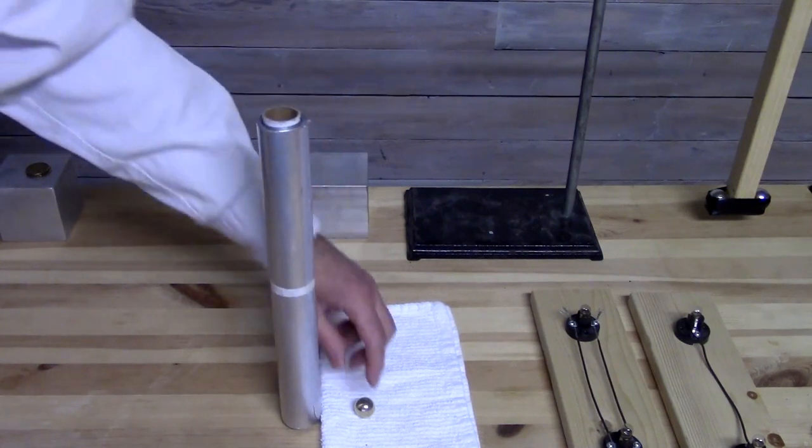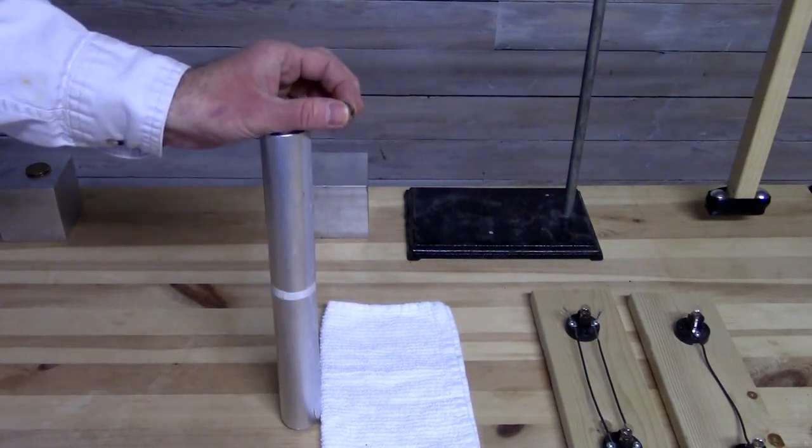The only reason I have that cloth there is I just don't want to put a bunch of dents in the table.